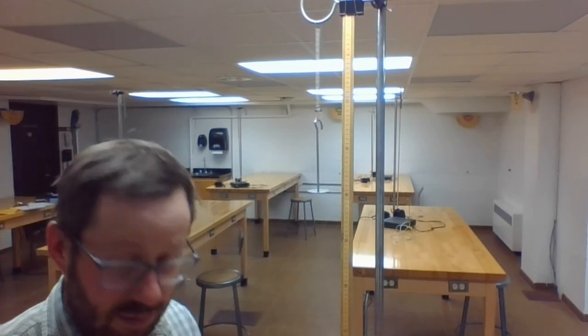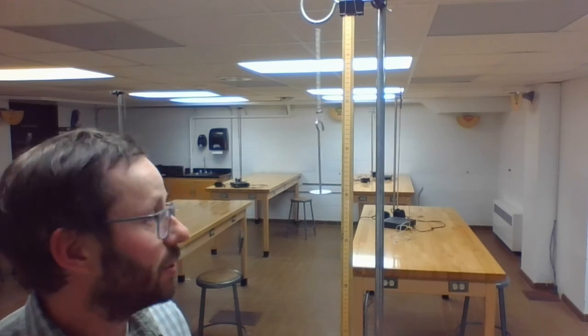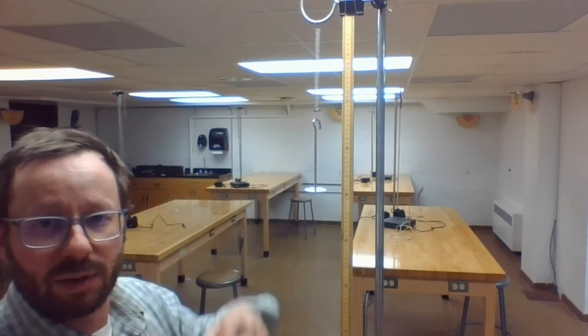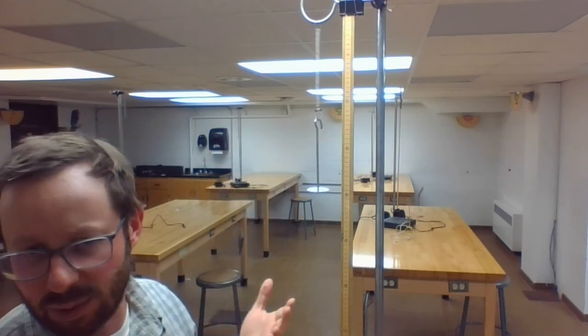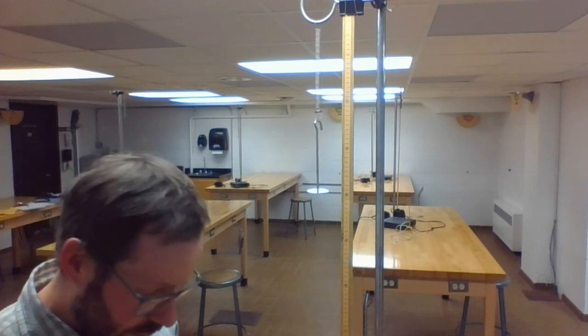So in the second part of this lab, what students would be doing is, instead of the static case where we just have the weight balanced by the spring force, we set the thing in motion and study oscillations. We can examine how the oscillation period, the amount of time it takes to make one oscillation, depends on the mass and the spring constant. And if we take some data for different masses, we can extract from that the spring constant and compare the spring constant derived from studying the oscillations to the spring constant that we got just looking at Hooke's law.